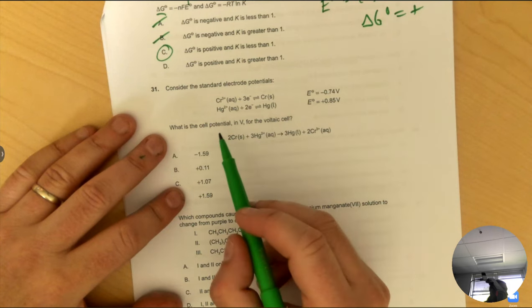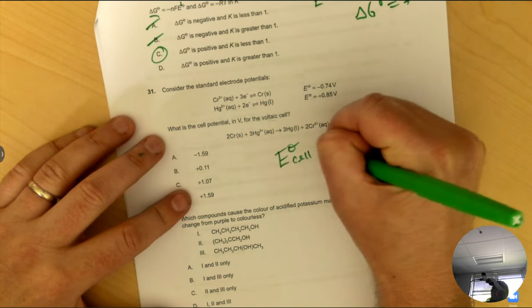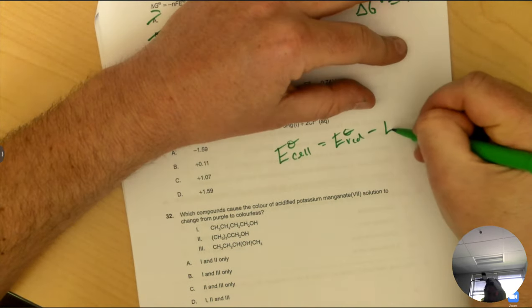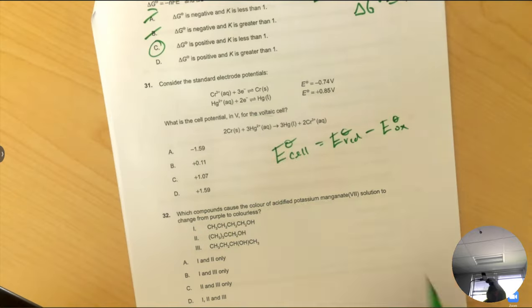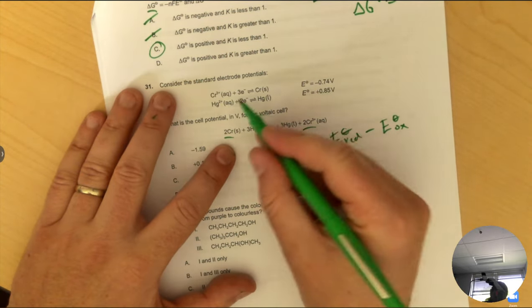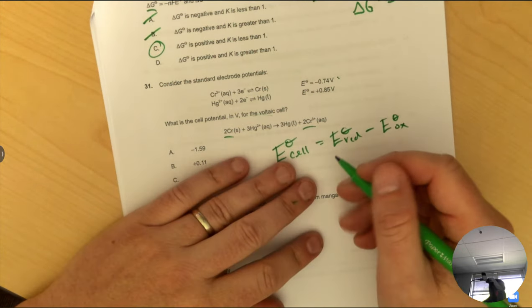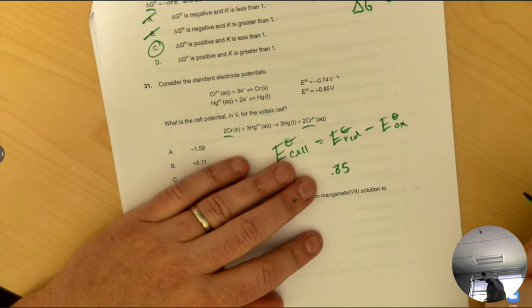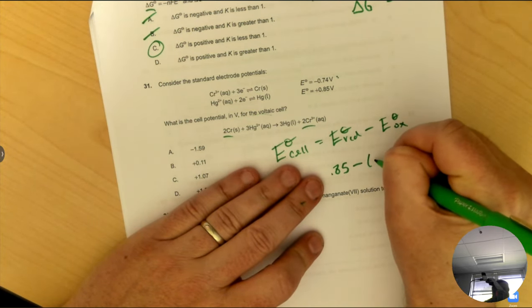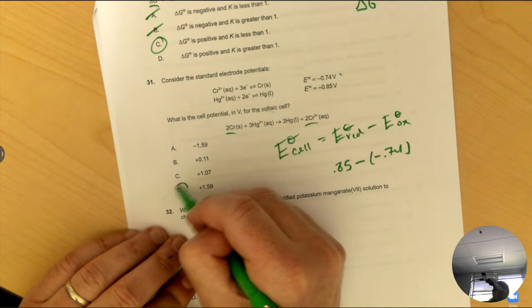31, consider these electrode potentials. What's the cell potential? Remember, the overall potential for a cell is going to be the reduction potential minus the oxidation potential, or you could take the oxidation and reverse it. So you see chromium goes from elemental to ion, so chromium is oxidized, which makes sense because the E value is more negative. So it's just going to be 0.85 minus 0.74, which equals positive 1.59.